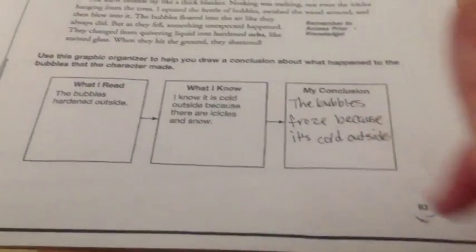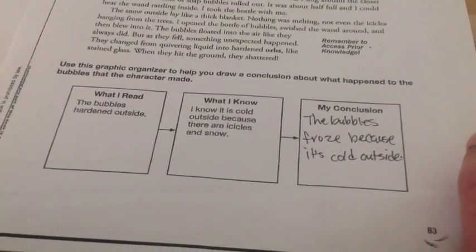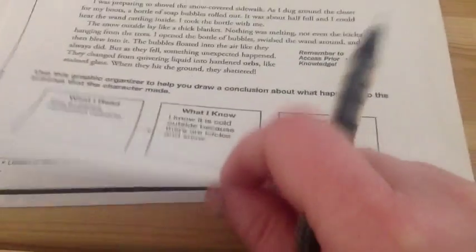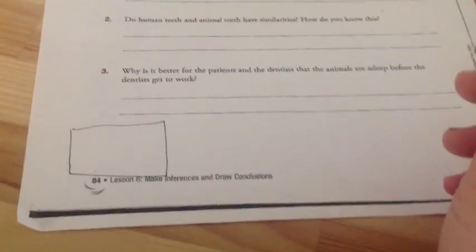Okay, so we're going to make our graphic organizer down here at the bottom. Let's go ahead and do that ahead of time so that we are ready after we read it. So I remember from looking at my first page, here it is, that there are 3 boxes. The first box is going to be what I read, the second will be what I know, and then my conclusion. So let's go ahead and draw that at the bottom of the second page so that we're ready after we finish reading the article. So I'm going to draw 3 boxes. The first one is going to say what I read. Make sure you're doing this now so that you are also ready.